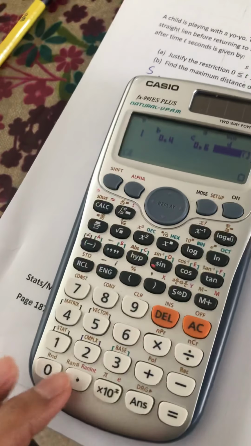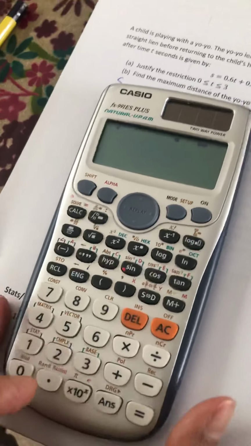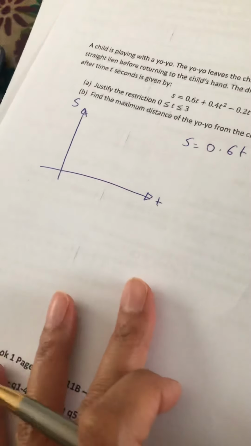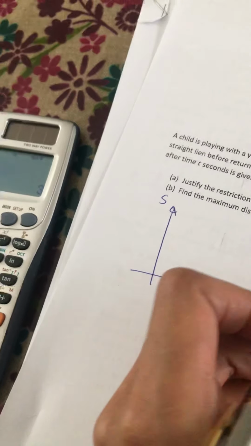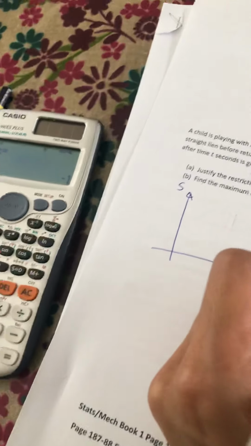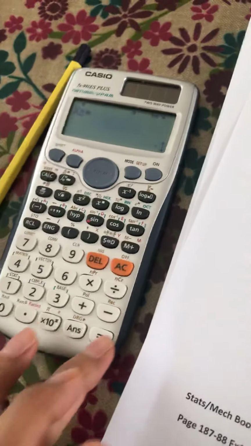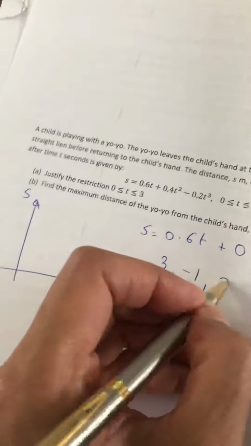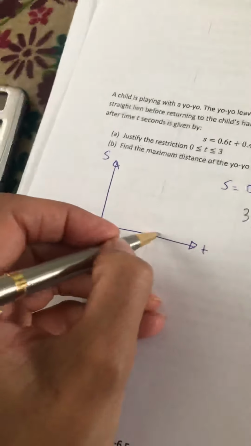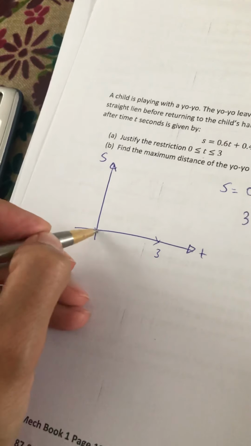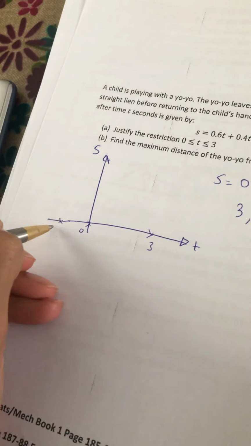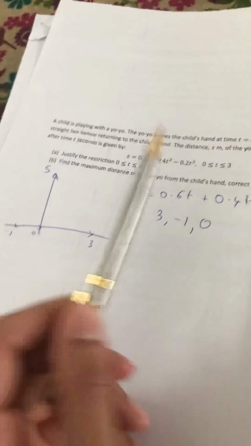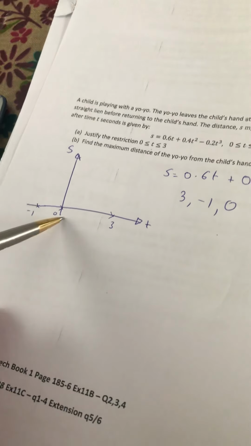0.6t, and I've got 0 as my constant. And it'll give me where this cuts the t-axis. So I've got 3 is one of them, and I have got minus 1, and I have got 0. So I have got 3 somewhere here, 0's there, and minus 1 is here. And if you have a look, that's a minus cubic. So you should know that it starts up here, goes like that, does that.